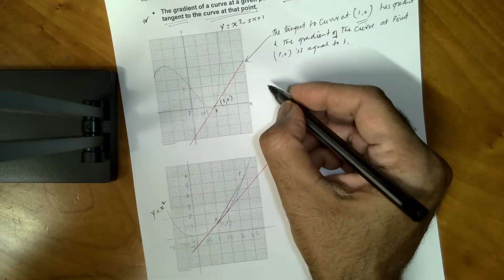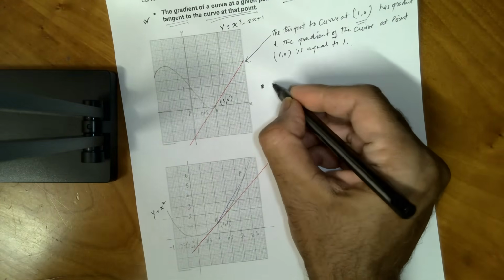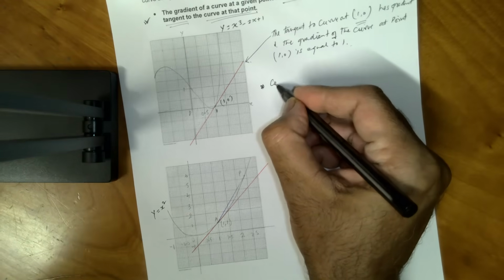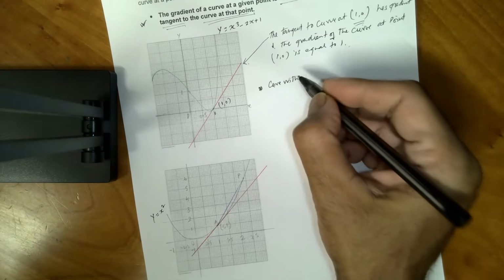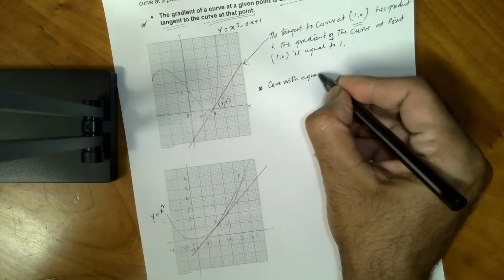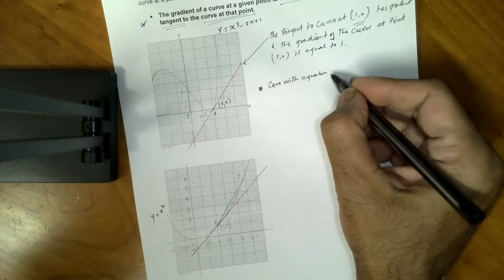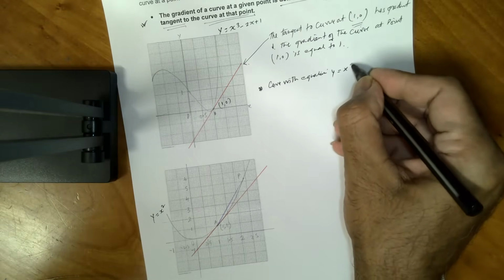The diagram shows the curve with equation y equal to x squared.